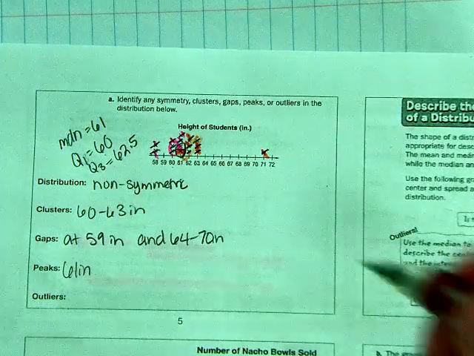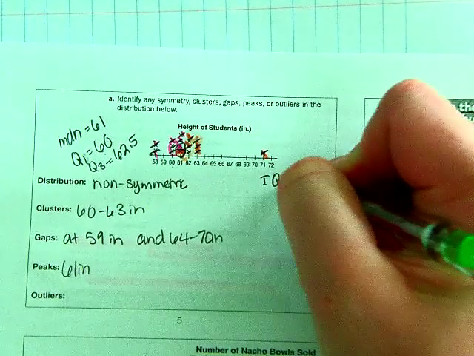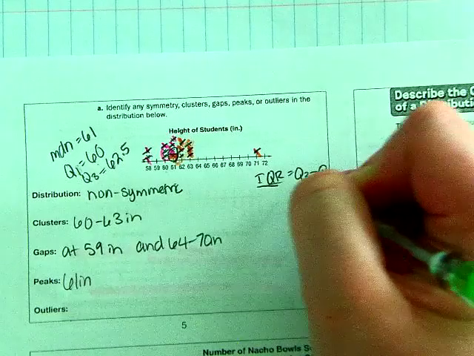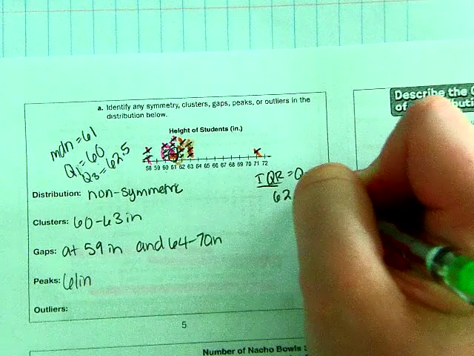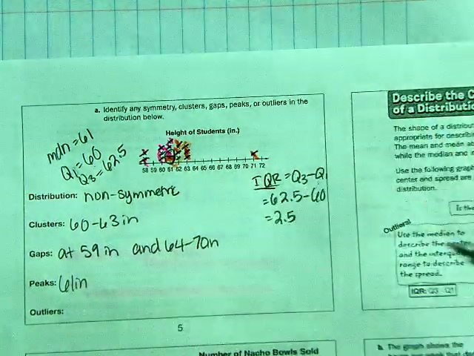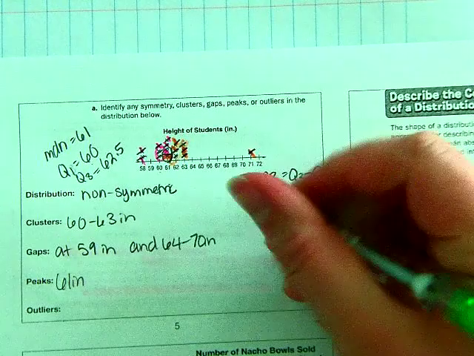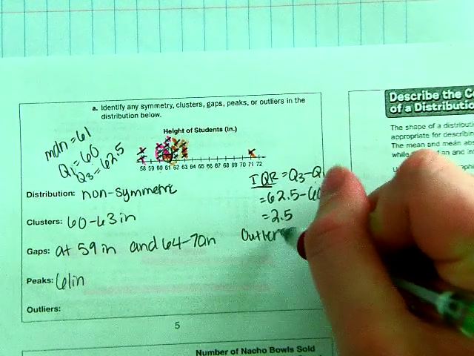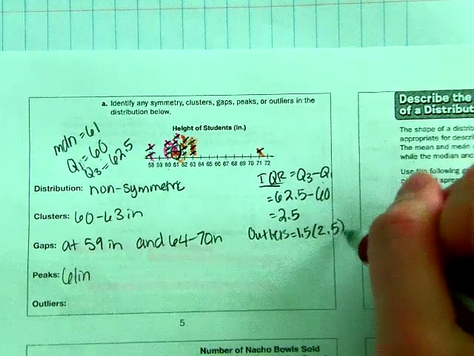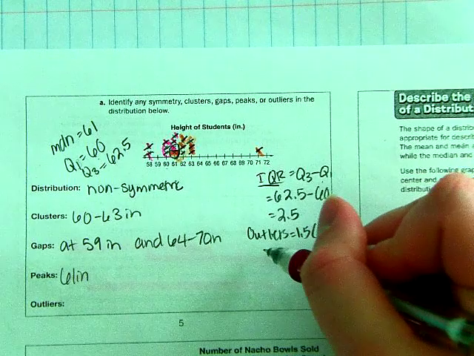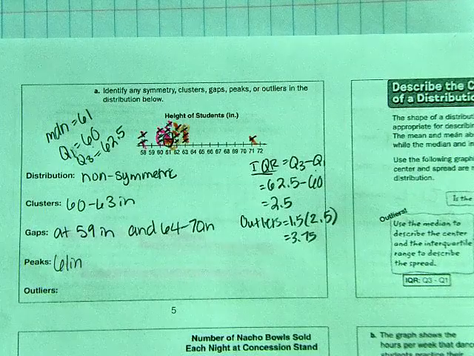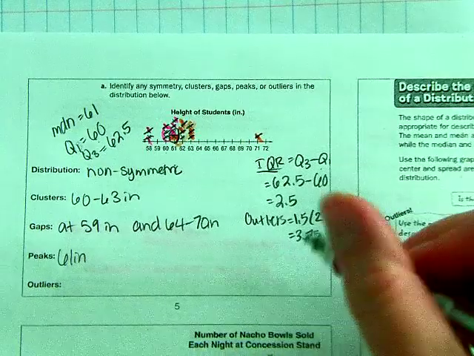So to find the interquartile range, we need to subtract those quartiles. So Q3 minus Q1, 62.5 minus 60 gives me 2.5. Remember that the outliers occur at 1.5 times that. So outliers would be 1.5 times the interquartile range, which ends up being 3.75. So anything above the third quartile, 3.75.